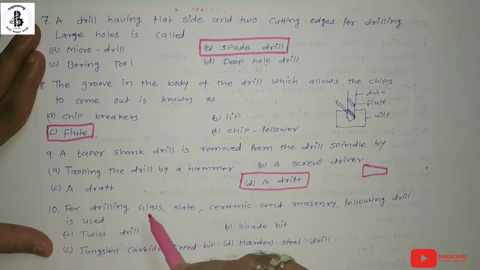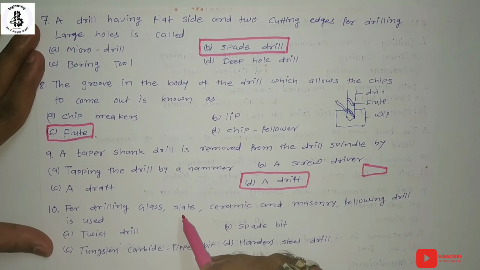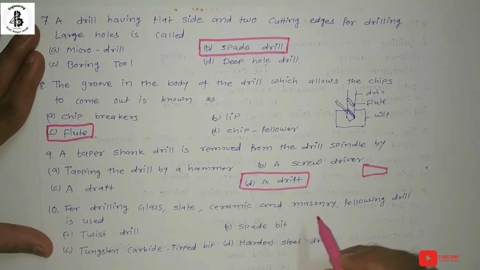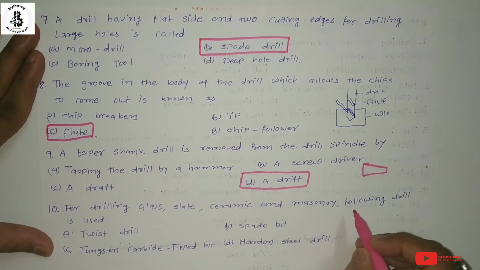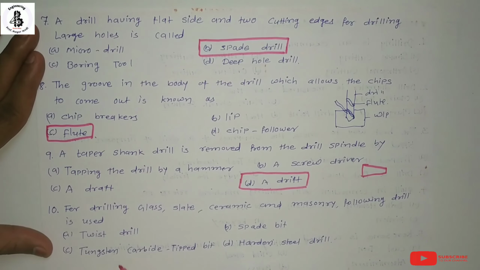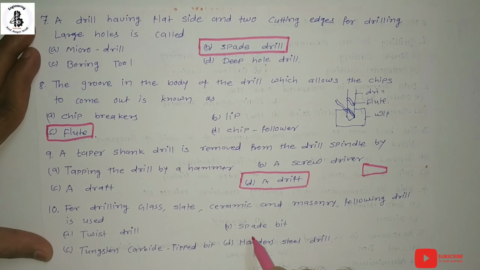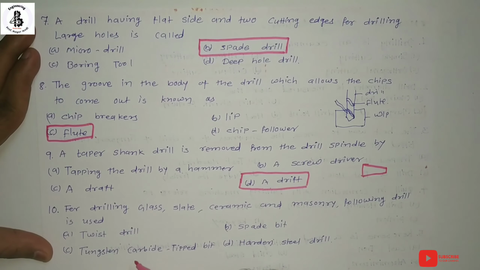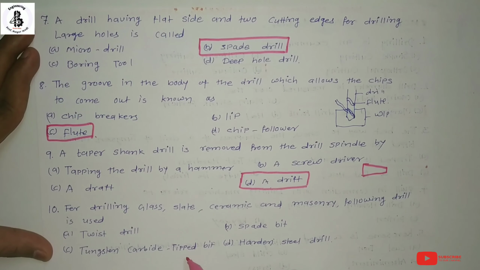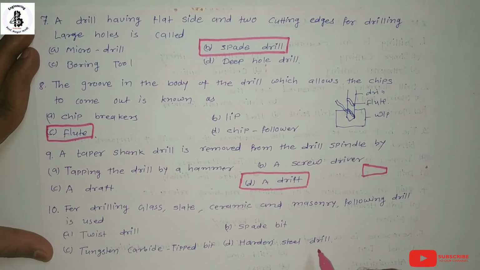For drilling glass, slate, ceramics, and masonry, the following drill is used. Option A, twist drill, option B, spade drill, option C, tungsten carbide tip, and option D, hardest steel drill.